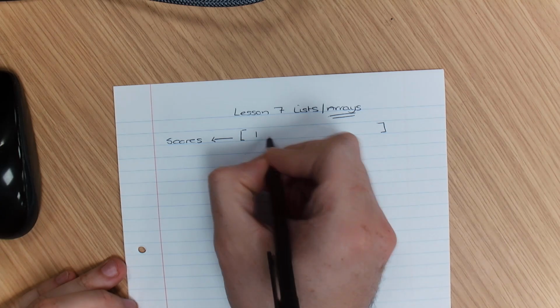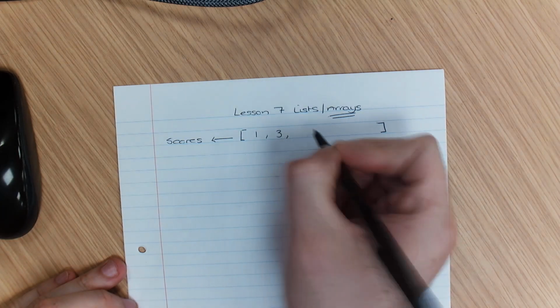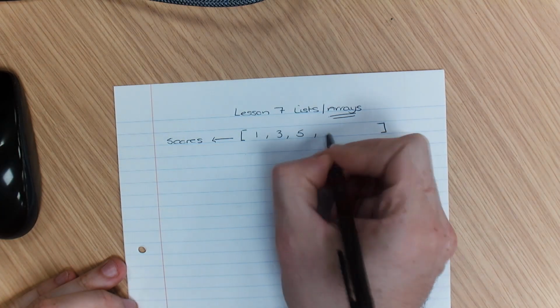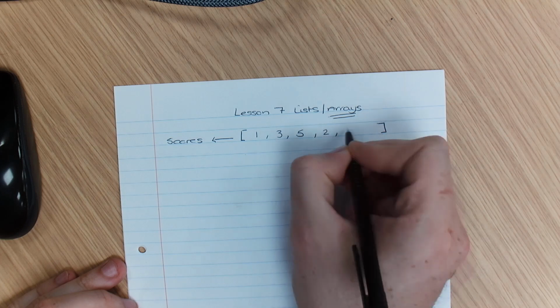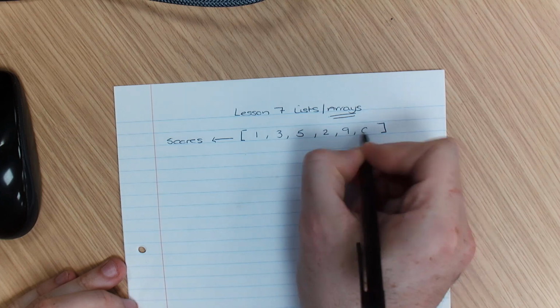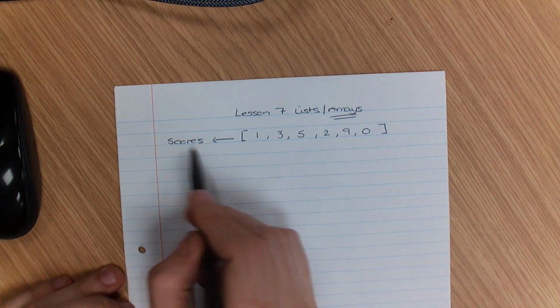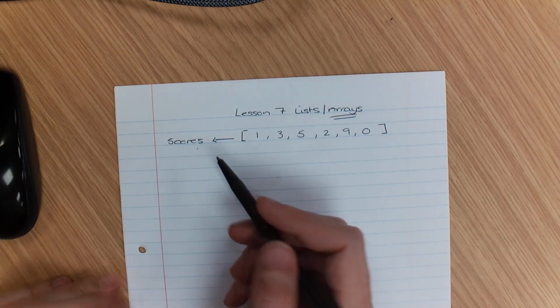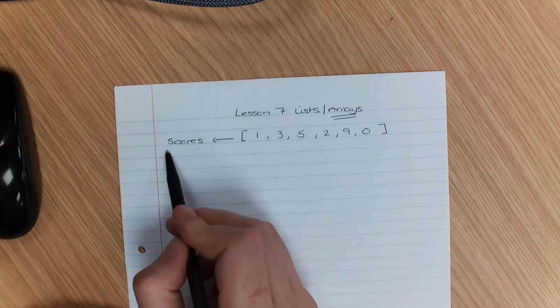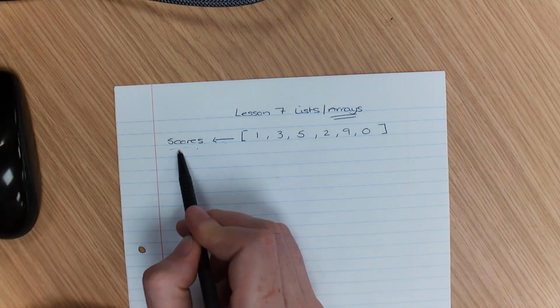So it might be 1, they scored 3 points, they scored 5 points, they scored 2 points, 9, they scored 0 points. Now, this is your array, and you can almost see it like a variable in the sense that you need to assign it using the arrow.